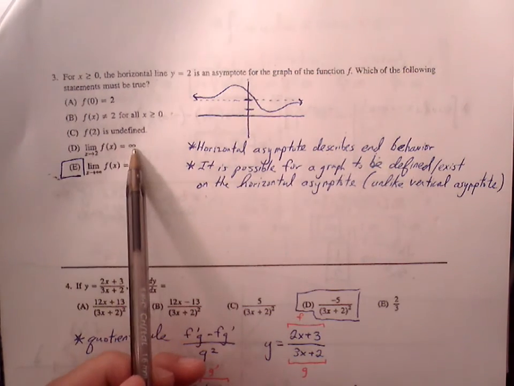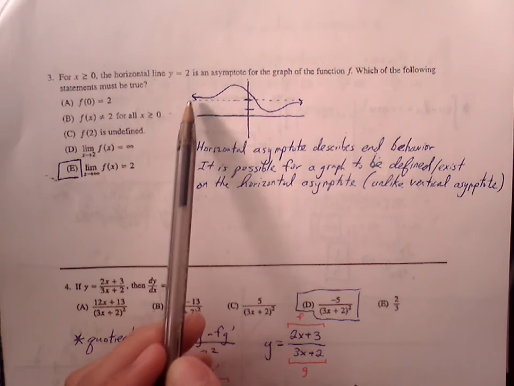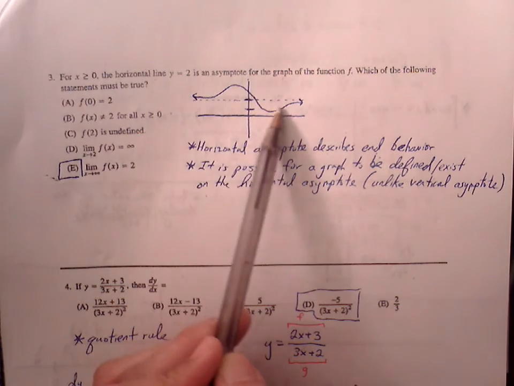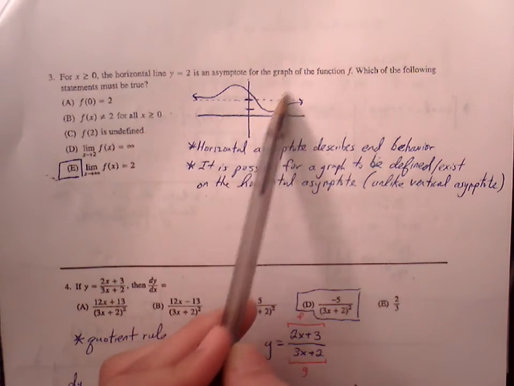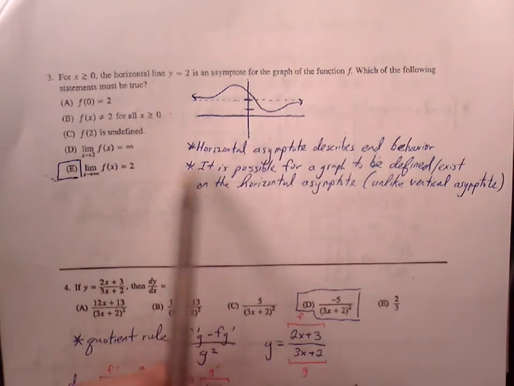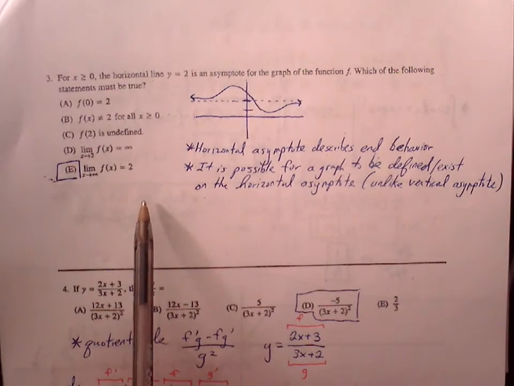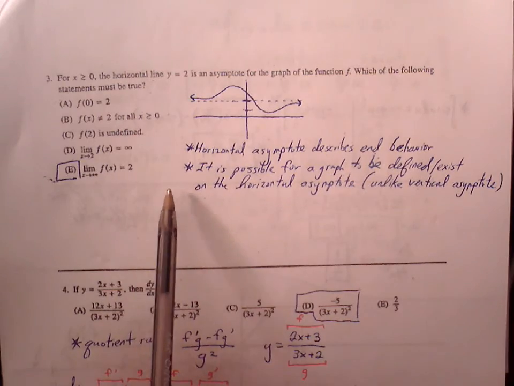The limit as x approaches 2 is equal to infinity. Well, if it's a horizontal asymptote, then the limit should be equal to 2. If it's infinity, then the graph will shoot up to positive infinity. And so that leaves us with option E. The limit as x approaches infinity is going to be equal to 2.